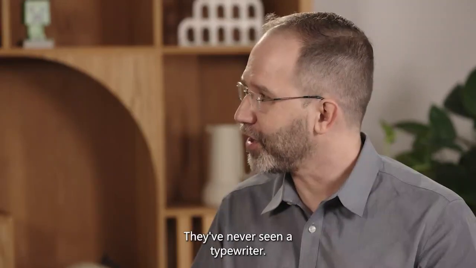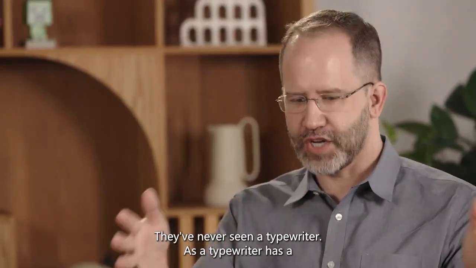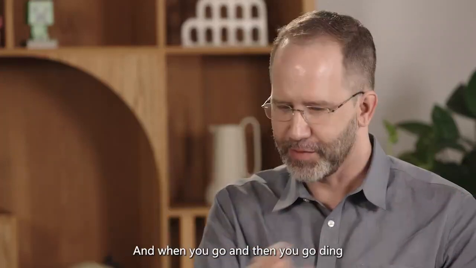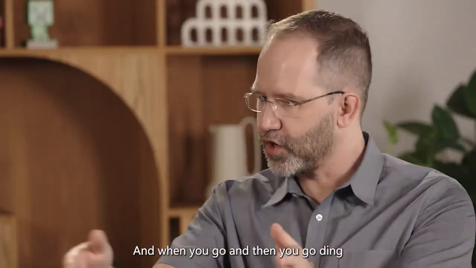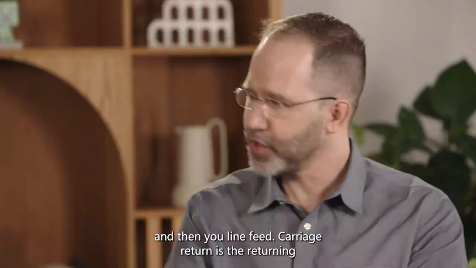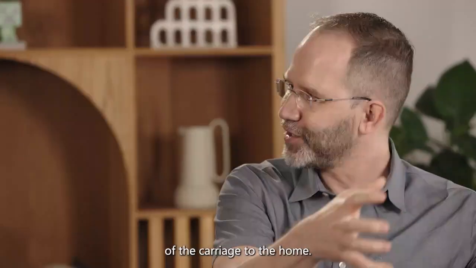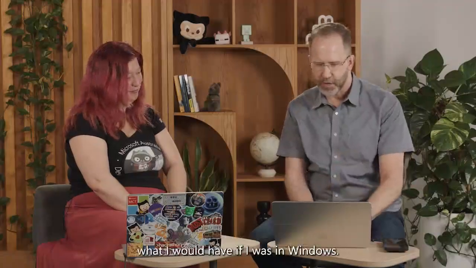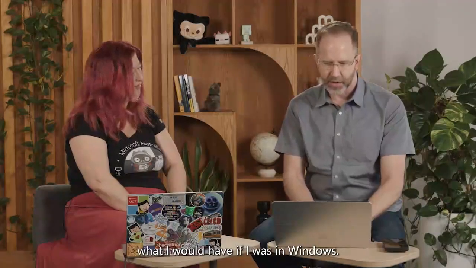They've never seen a typewriter. A typewriter has a carriage that holds the paper, and when you go ding, and then you line feed. Carriage return is the returning of the carriage to the home, and then line feed. Carriage return line feed is what I would have if I was in Windows.